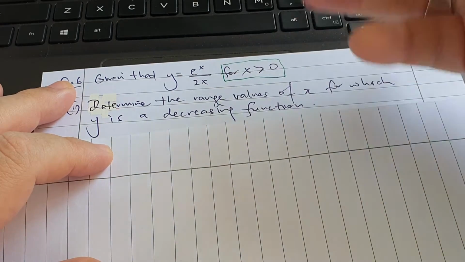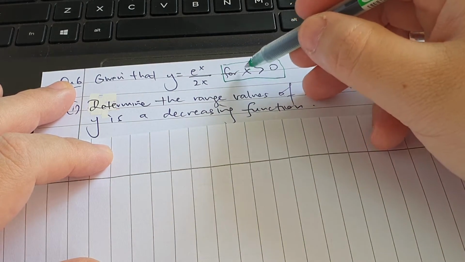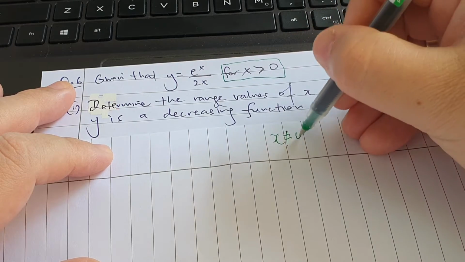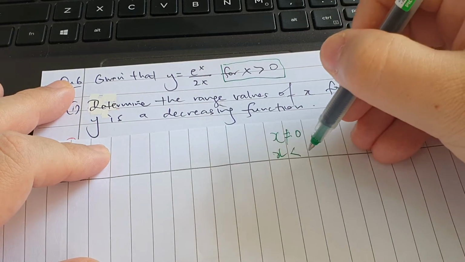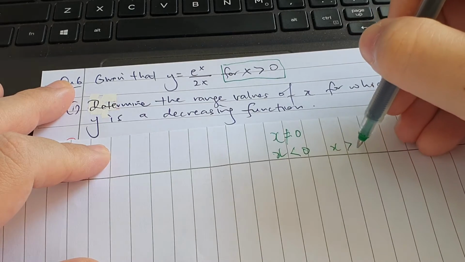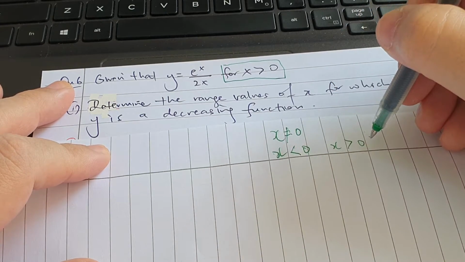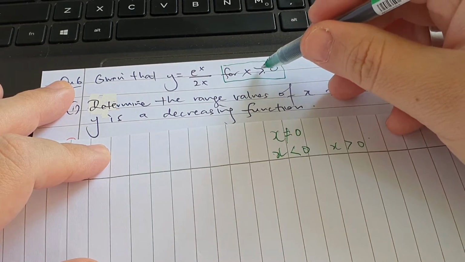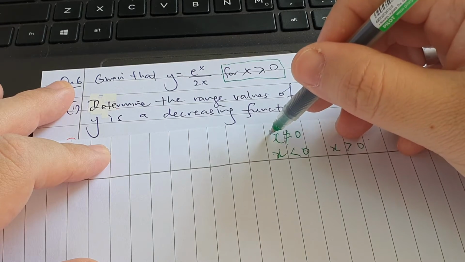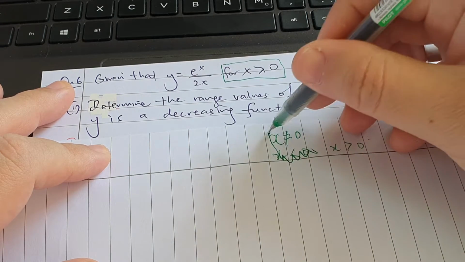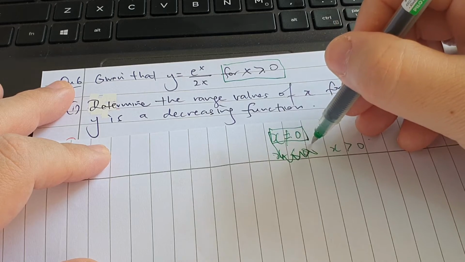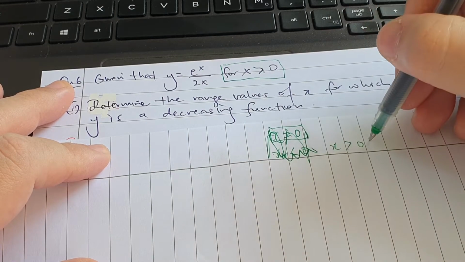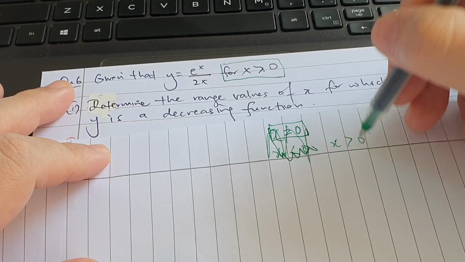Later we cannot say, oh, x not equal to 0, x can be less than 0, x can be greater than 0. Cannot. You know why? Because they already told us that x is greater than 0. So these are not valid. This is a fact, but they already told us this is the condition they want, so we work within this condition.